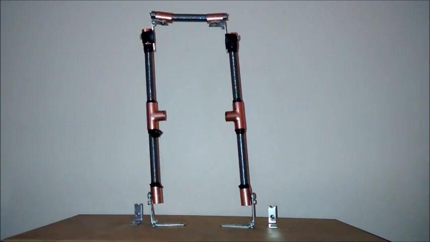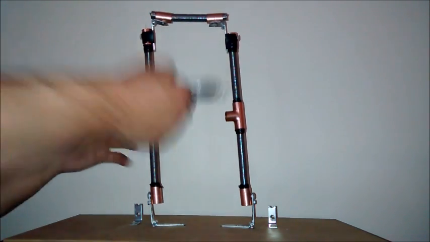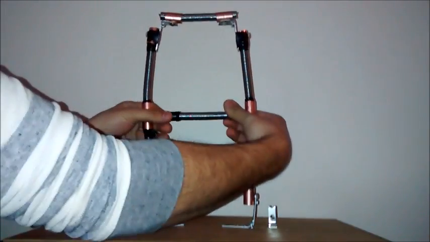Game. We'll just cut this piece out. No? Oh yeah, I did, yeah.